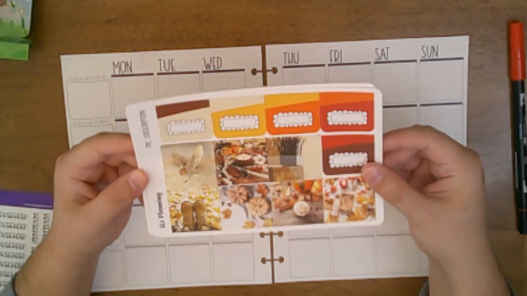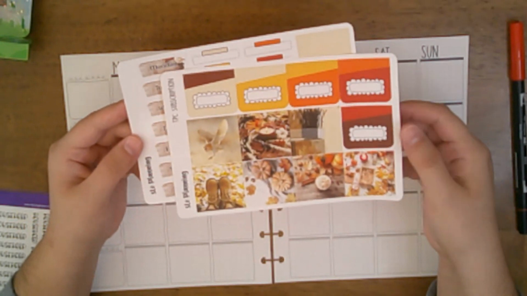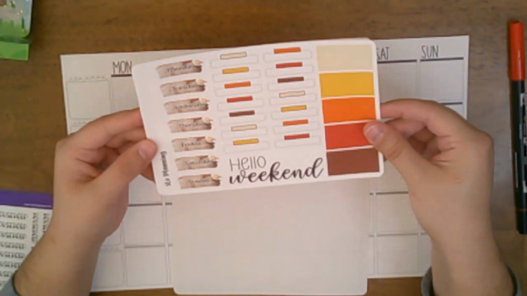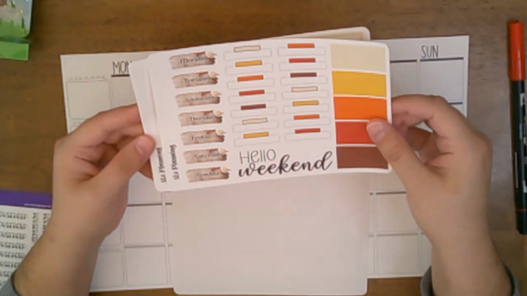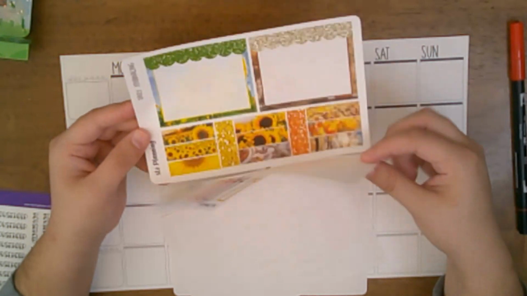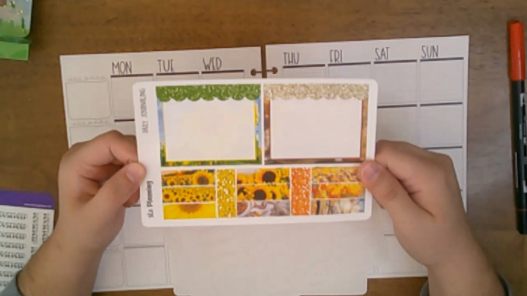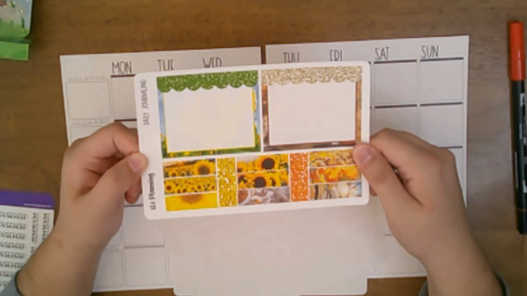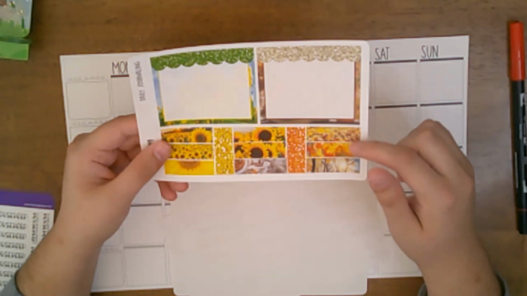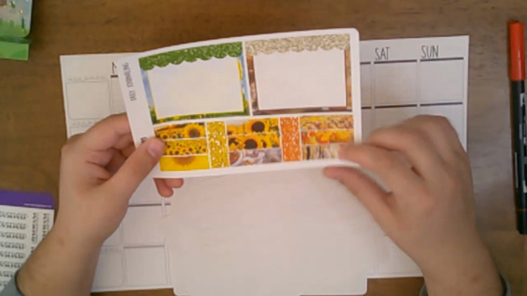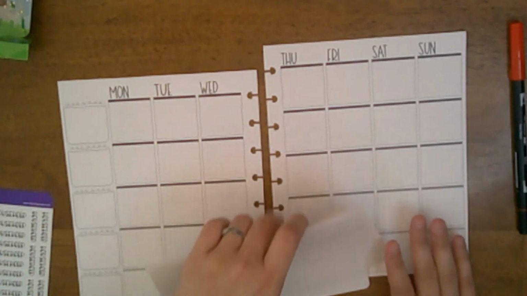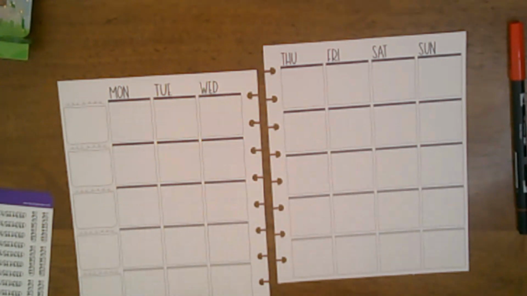So it is this pretty fall kit. We have our sidebar elements, some full boxes, our headers, a weekend banner, functionals, date covers, and then more functionals. And then she does have the daily journaling page. I will not be using much from this page. If anything, it will be these little header things. So that is the kit.